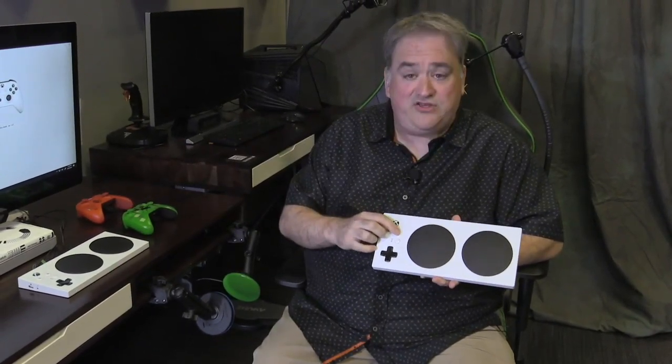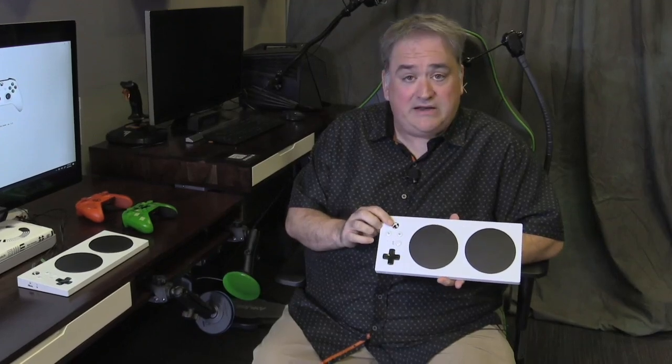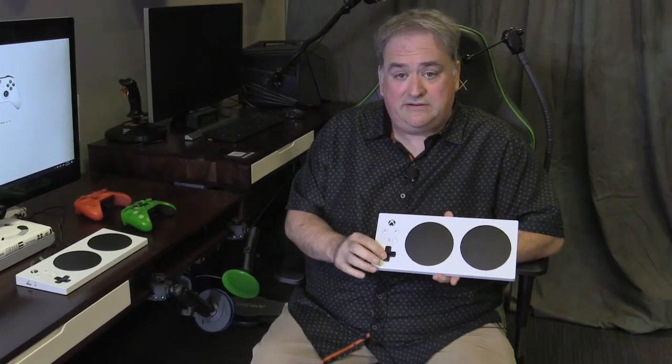There is a view and menu button. There is the Xbox button. And then there is a D-pad. These are the standard buttons that you need to navigate the Xbox dash. There is another button here, which is actually a profile button.